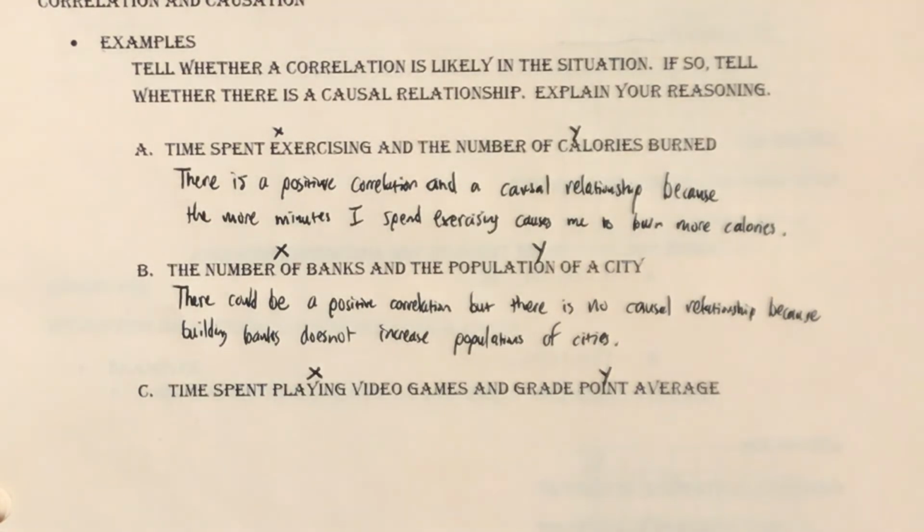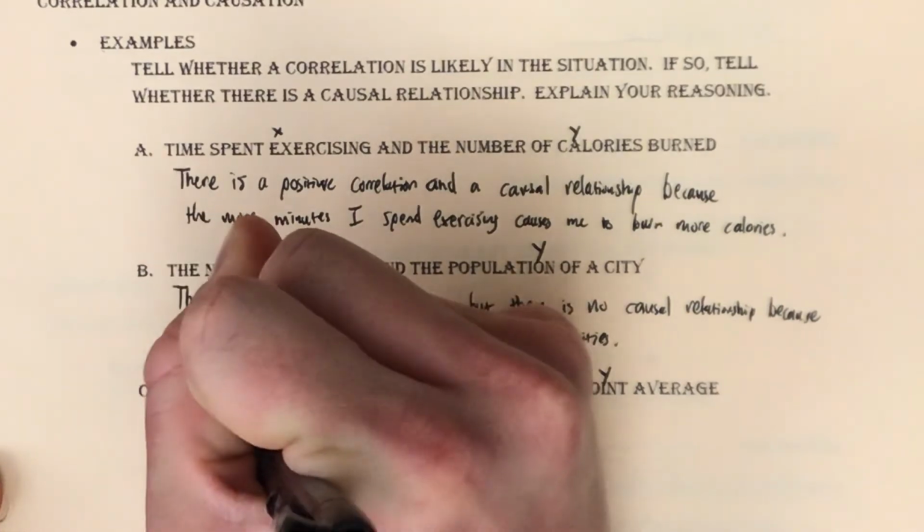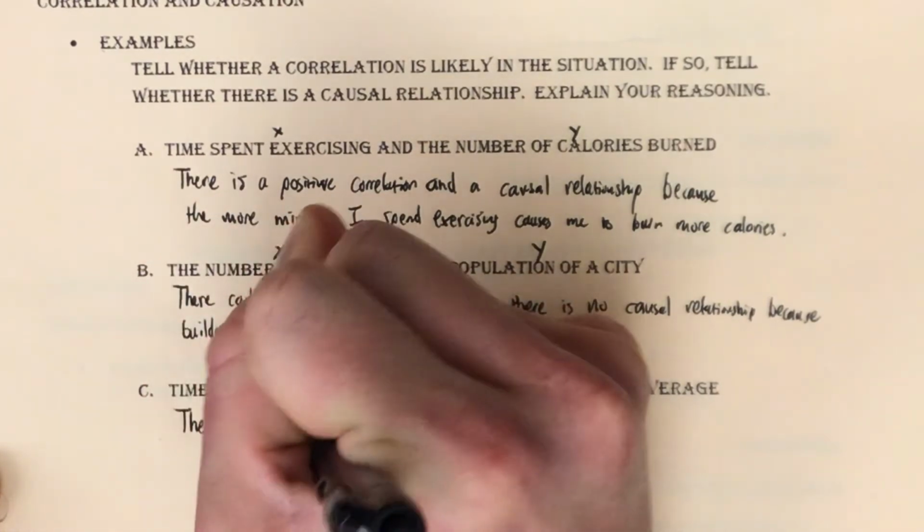So I might go to a 3.9 or a 3.7 or whatever. The more time I'm spending playing video games, the less time I have to study, which means my grade point average starts to drop. So as X increases, it's likely that Y would decrease. As we've talked about, when X is increasing but Y is decreasing, that's known as a negative correlation. So I would say there could be a negative correlation.